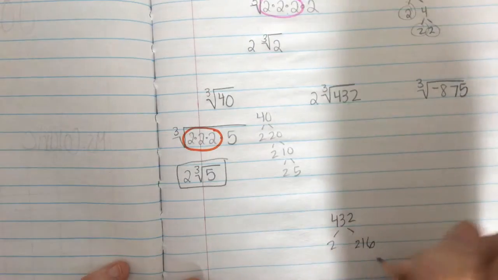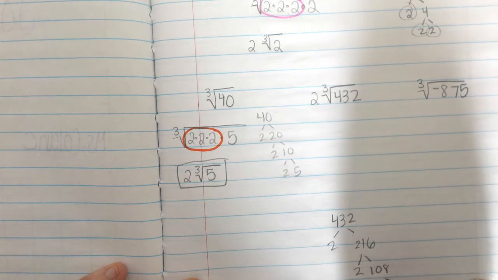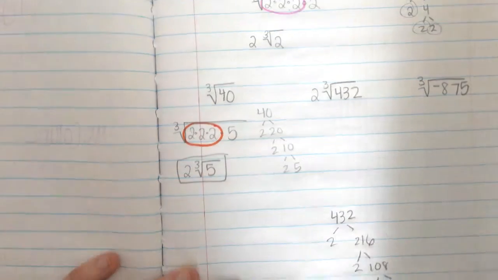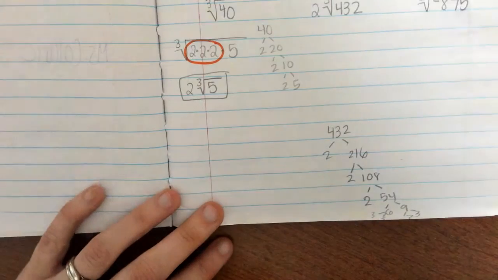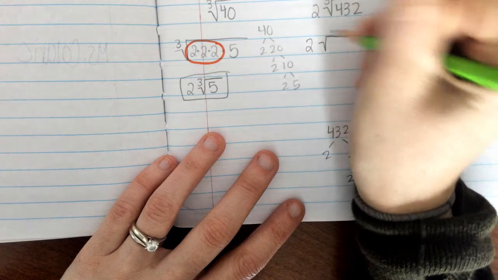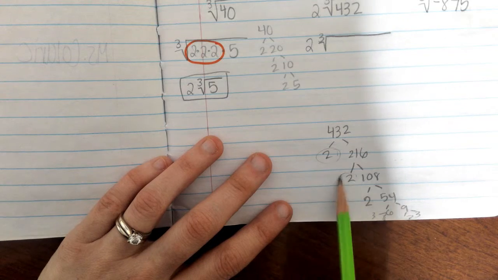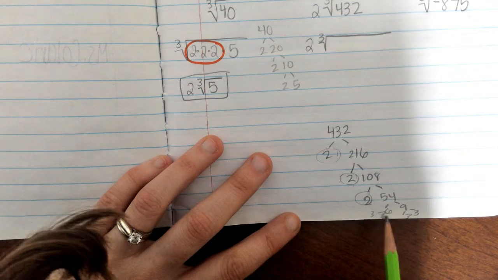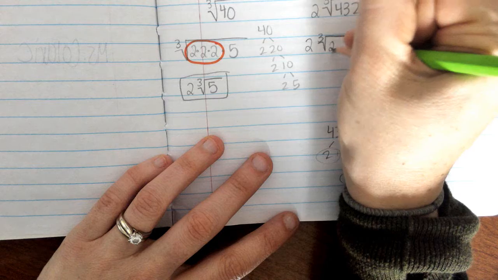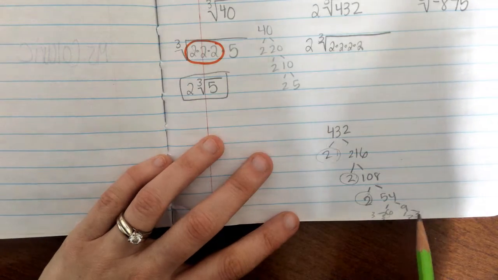We'll just keep on dividing by 2, then 54, 6 and 9, 3, 3, 2. Sometimes it gets crammed, there's a lot of factors. So we have 4 2's and then 3 3's.